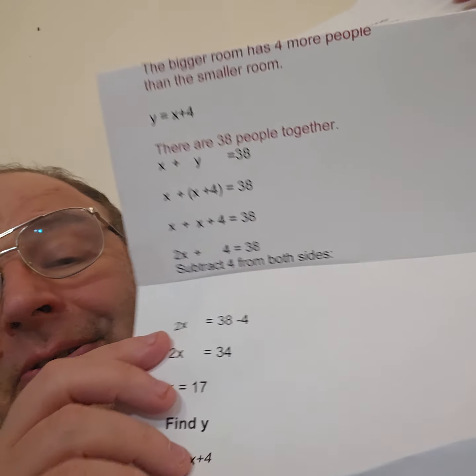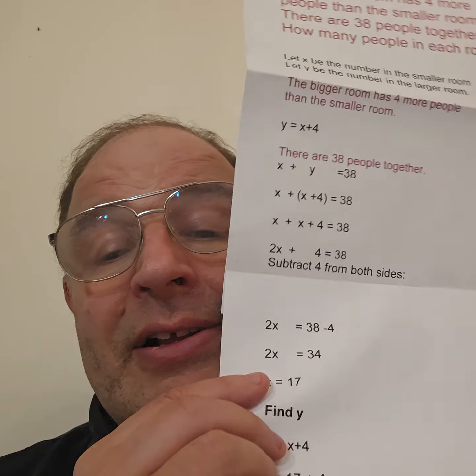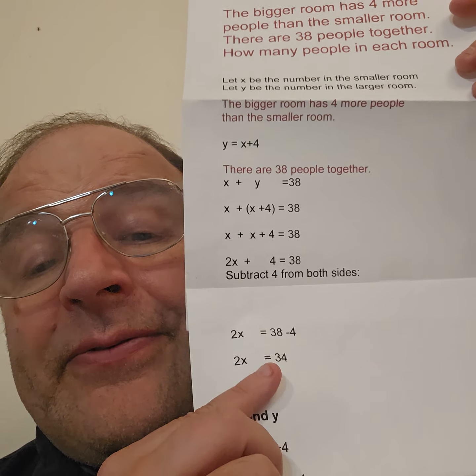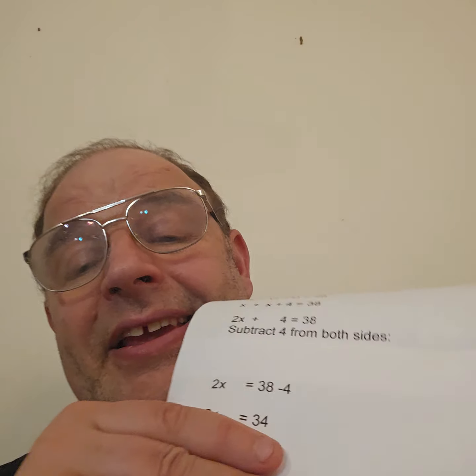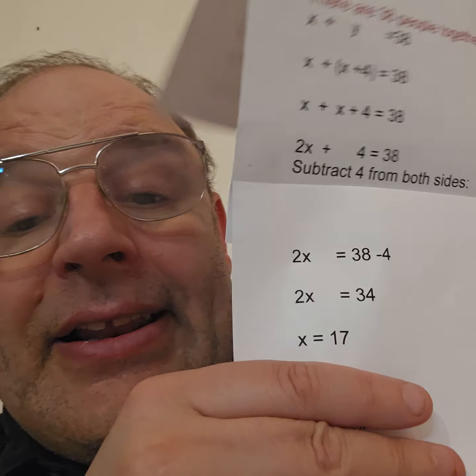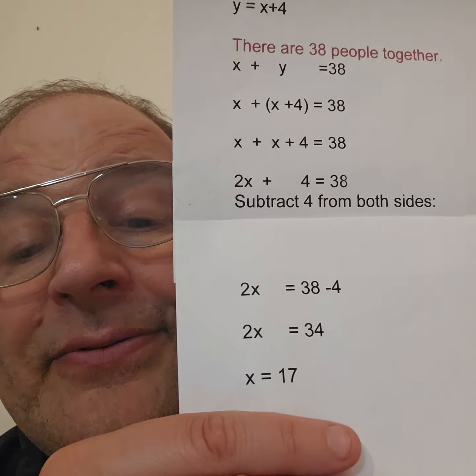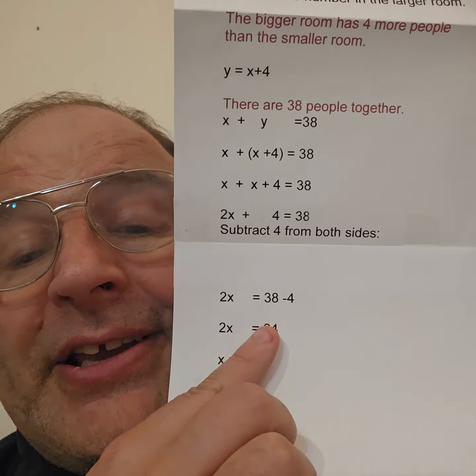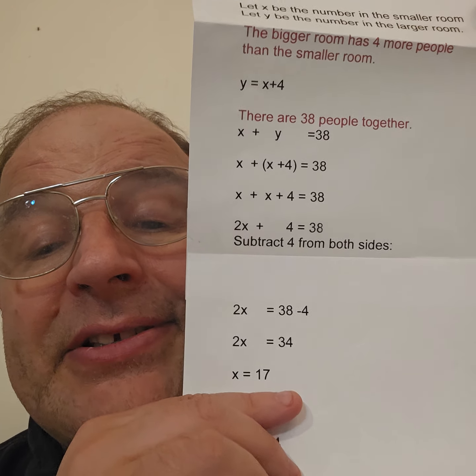In simple terms, if left equals right, left minus 4 equals right minus 4. So 2x equals 38 minus 4. So 38 minus 4 is just 34. 2x is 34. And here again, left equals right. Think of the game of balancing. If left equals right, half of left must be half of right. Left divided by 2 equals right divided by 2. That 2x becomes x. That 34 becomes 17.